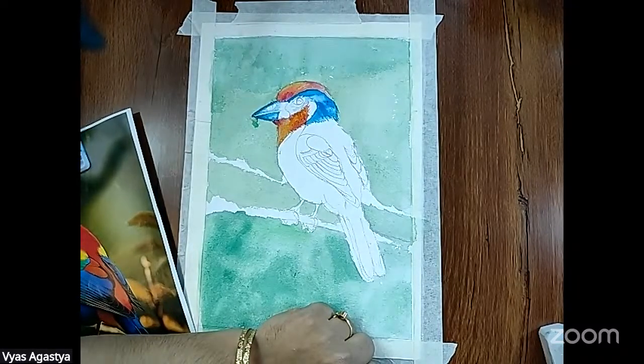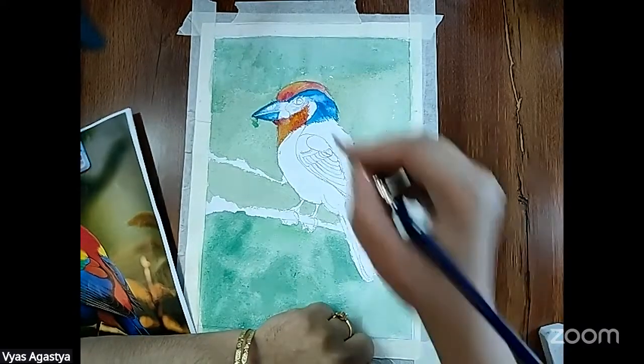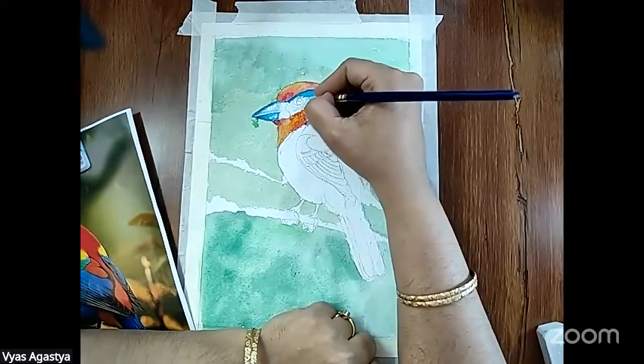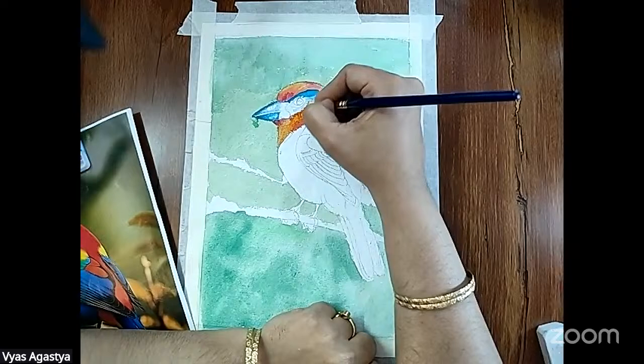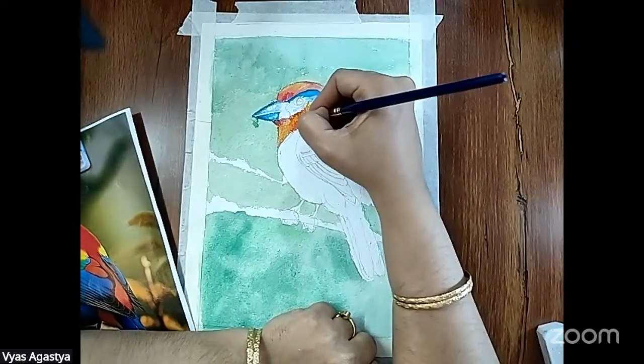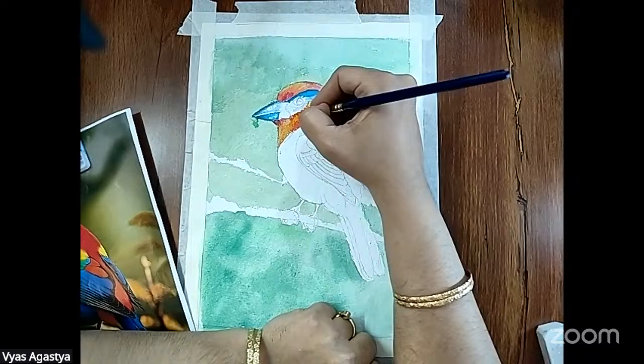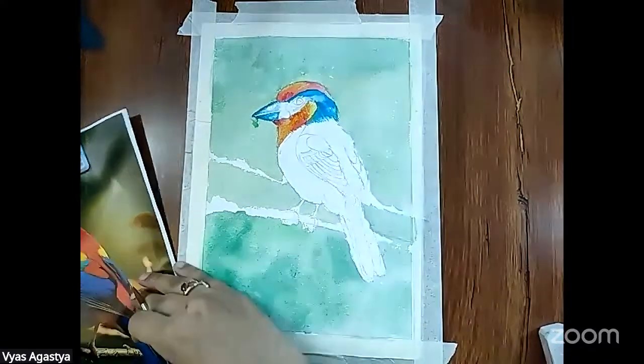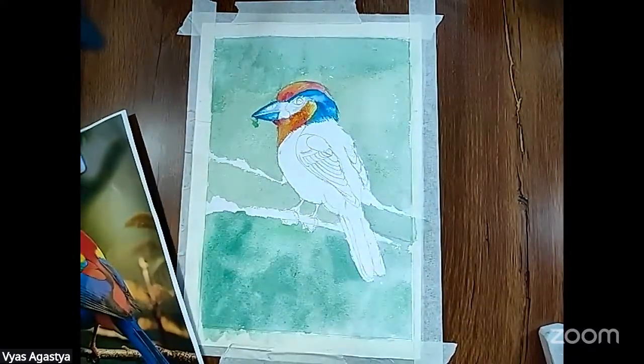And then I am adding a little yellow color. Be careful with the colors in the palette, they will get mixed up. See, the yellow color strokes are outside. Till here, I have finished.